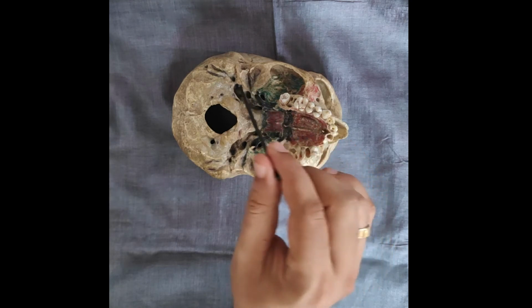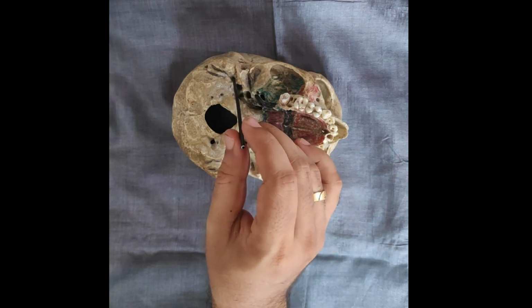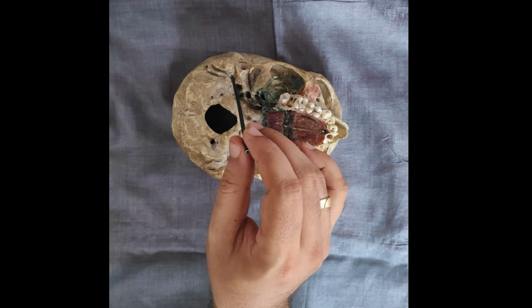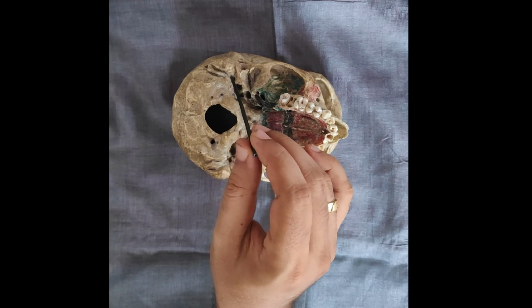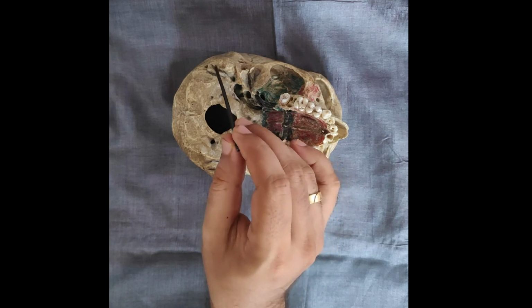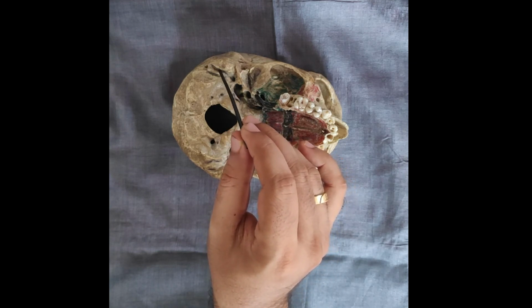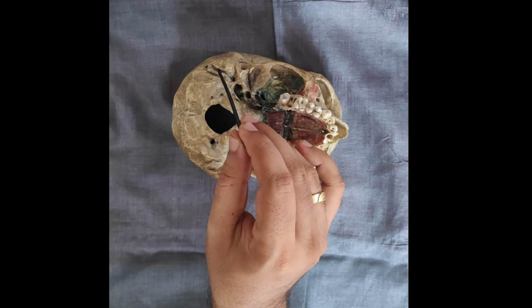Posterolateral to the styloid process, the mastoid process presents a conical projection with a notch on its medial surface for the attachment of the posterior belly of the digastric muscle.